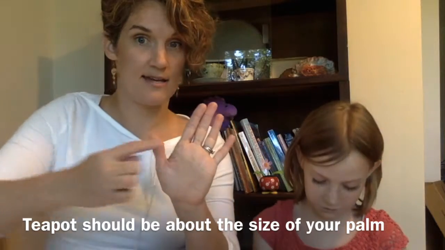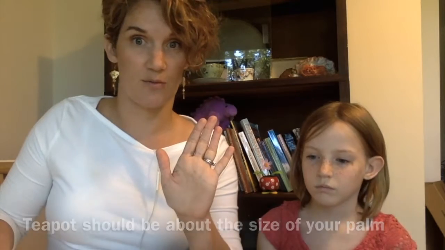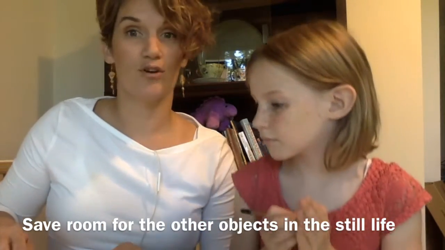Okay. If you make your teapot about the size of the palm of your hand, the teapot is that first object we're going to draw. If you can use the palm of your hand to help you, that will be a really good start to make your teapot about as big as the palm of your hand. Now, the palm of my hand is going to be bigger than the palm of Tessa's hand. Yeah, but that's okay. Keep your teapot about this size, and that way you will have room for the tall things that are in this still life and you'll have room to fix anything that might need to be fixed with your teapot.